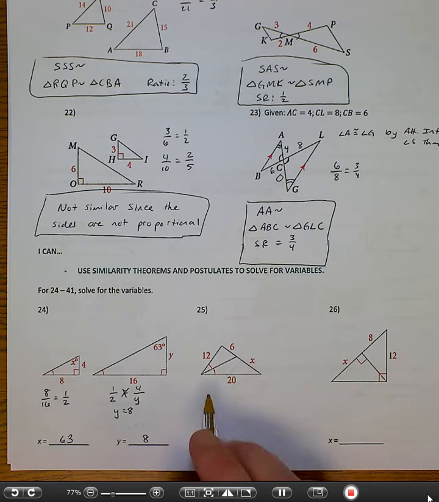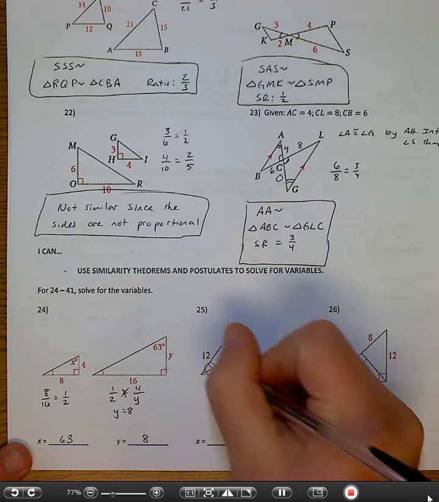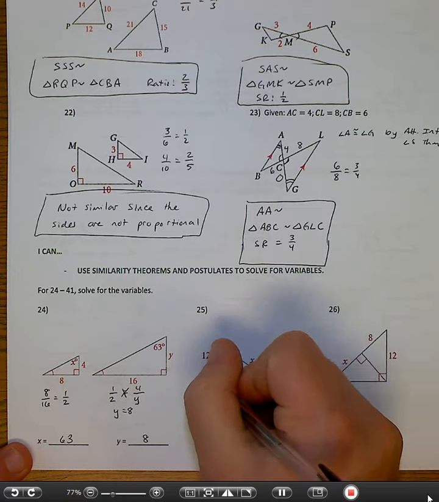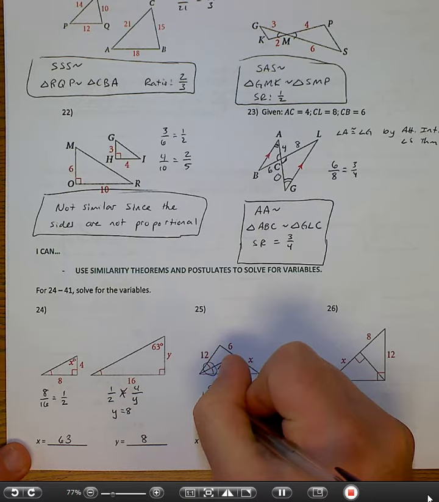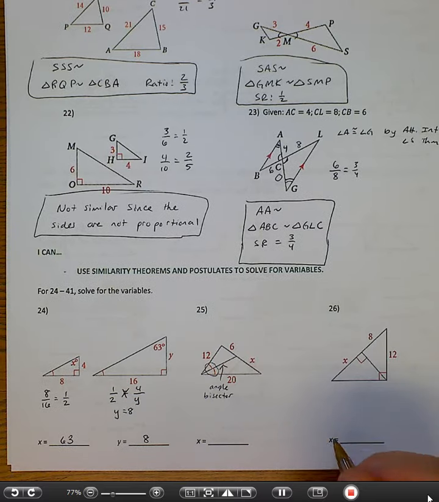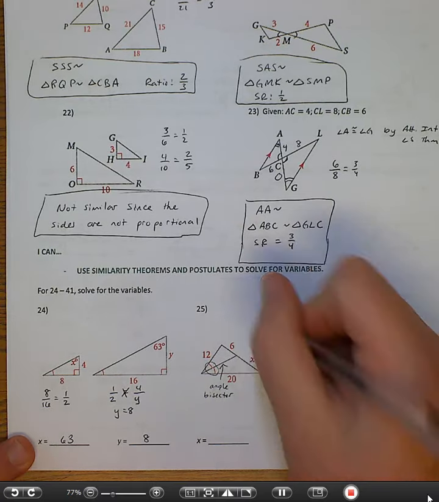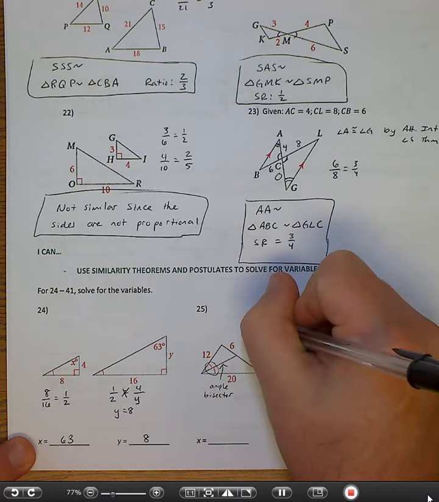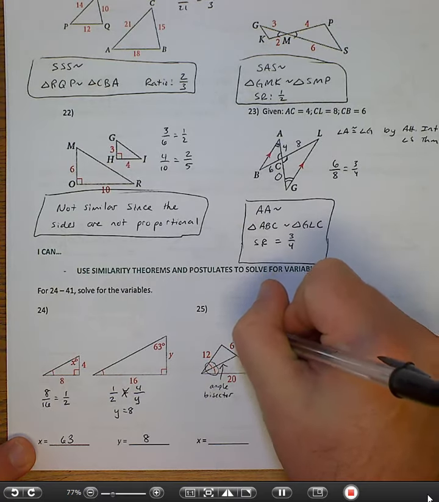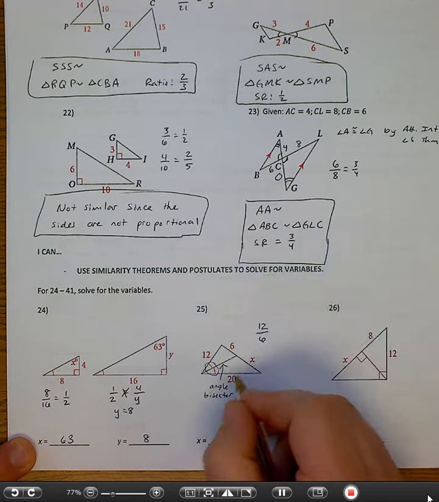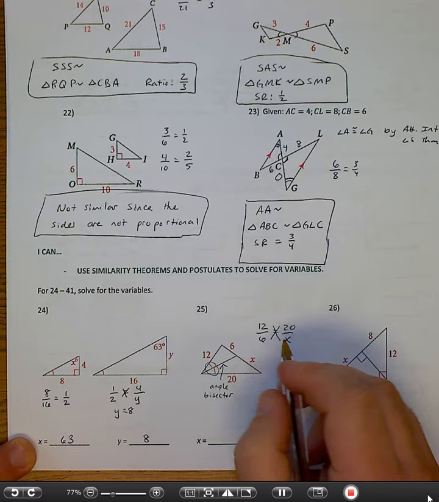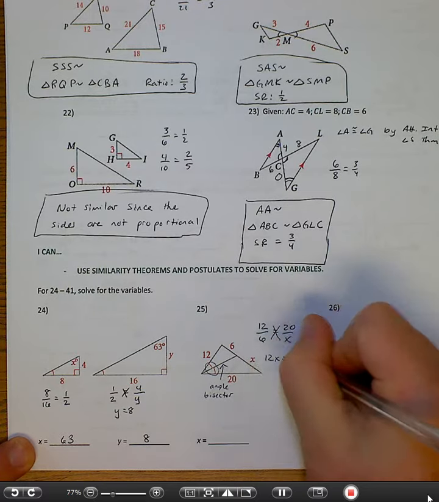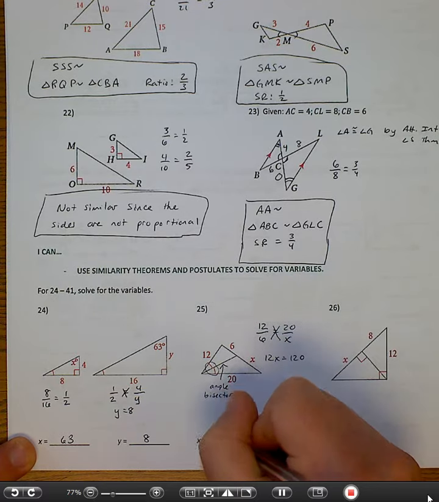Number 25, I see this angle right here is equal to that angle, which means this is an angle bisector. And now I can use angle bisector theorem, which was lesson 6, which just says 12 over 6 equals 20 over x. So 12x equals 120, x equals 10.